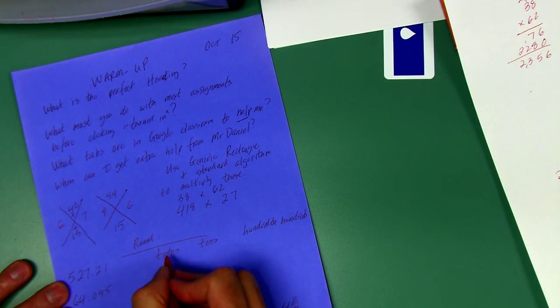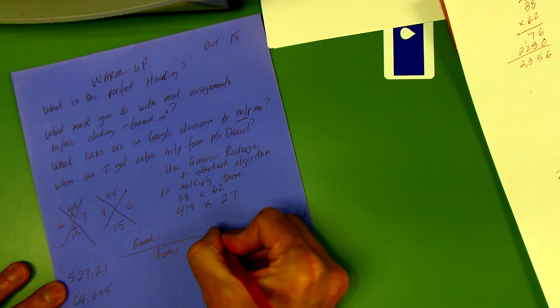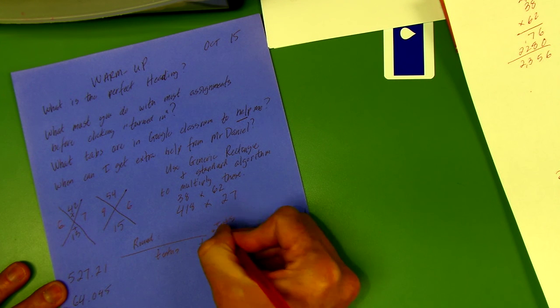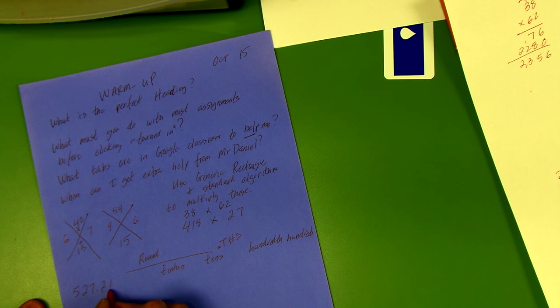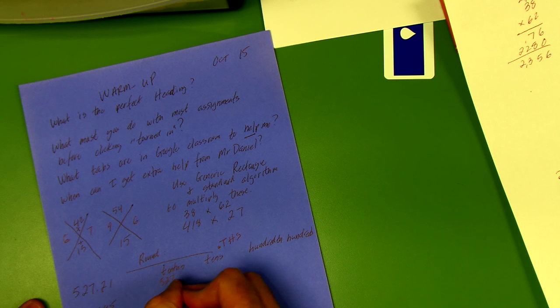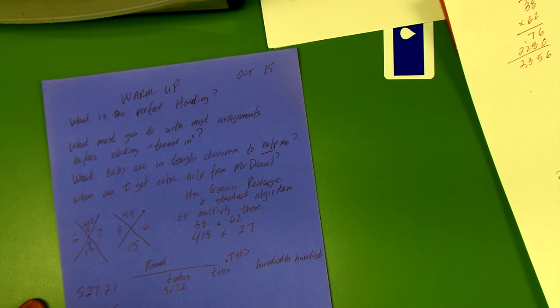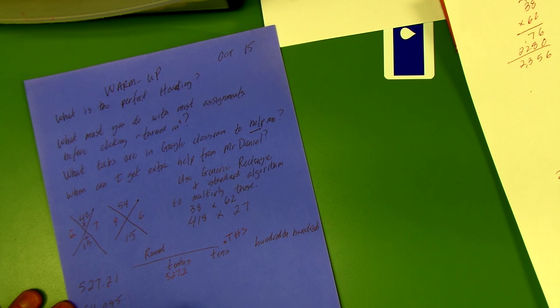Okay? All right. Rounding this to the nearest tenth. The tenth is, remember, right next to the decimal. So who's that knocking on my back door? Right? So that's less than 5. I'm leaving the 2. 527 and 2/10. Next, who's that knocking on my back door? It's not 5 or more, so it's 4 less. Lose that mess. 64, and I'm going to put the 0 here, okay?